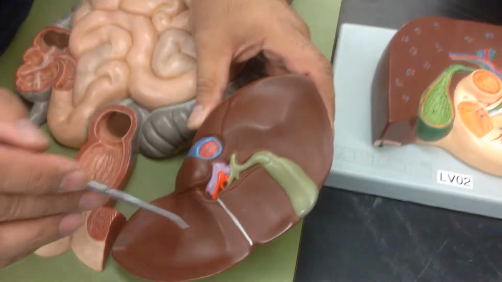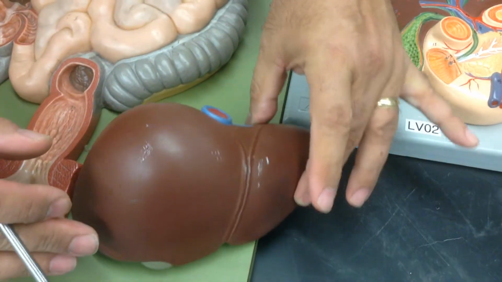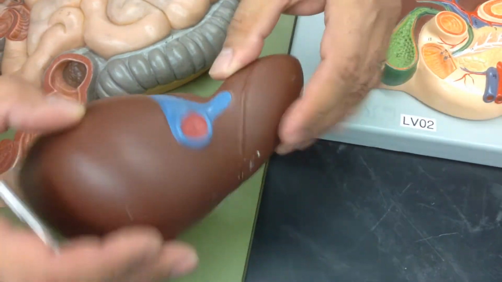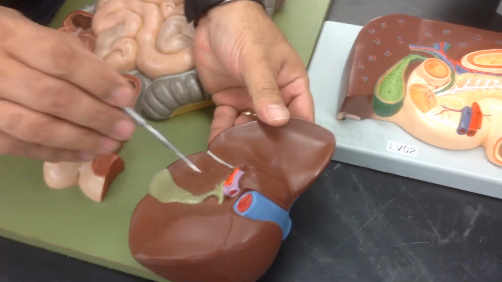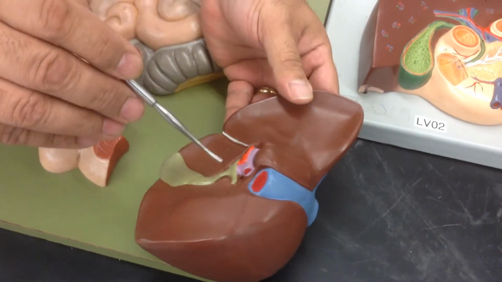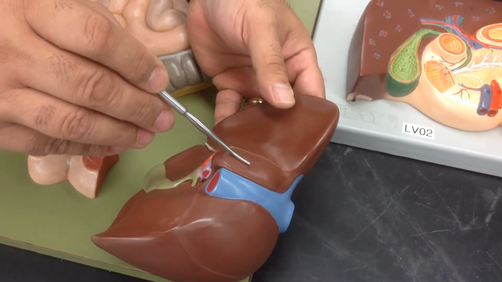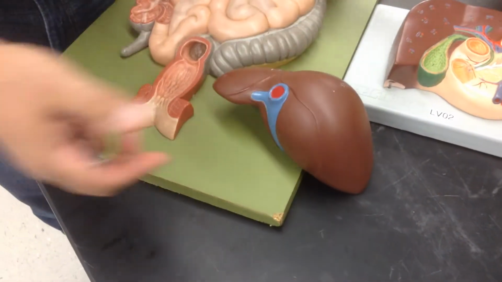It's divided into two lobes. This one is known as the left lobe. This is the right lobe. The left lobe has a couple of parts in it. This section here, which is in contact with the gallbladder, is known as the quadrate, and this section down here is known as the caudate part.